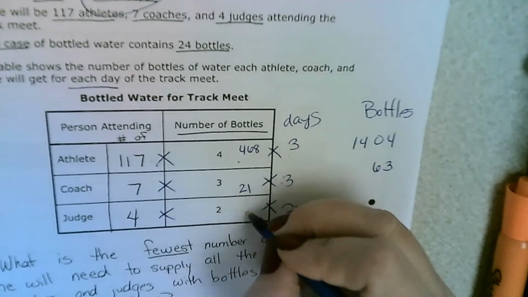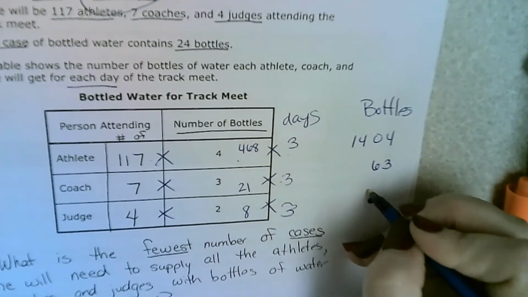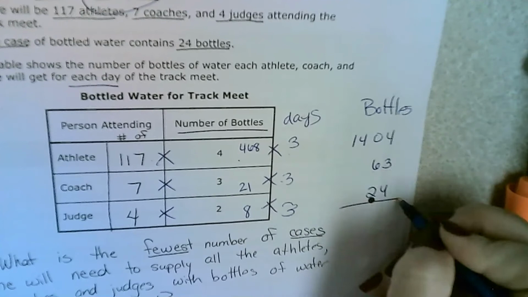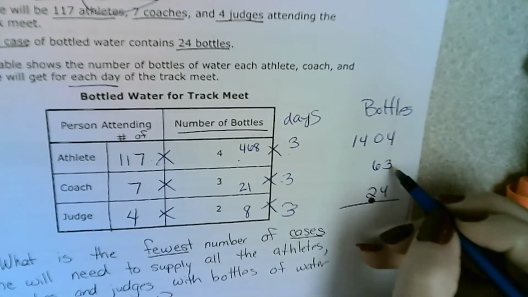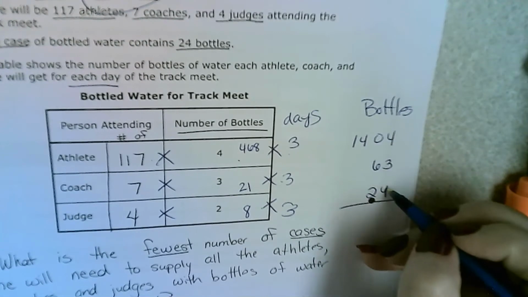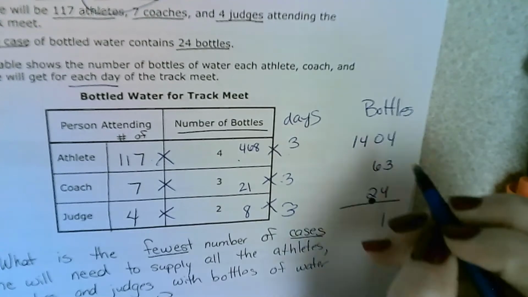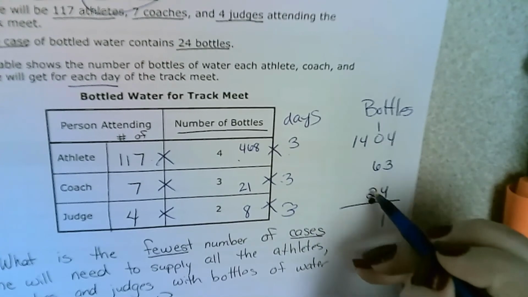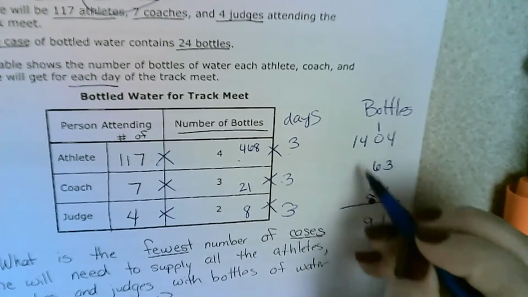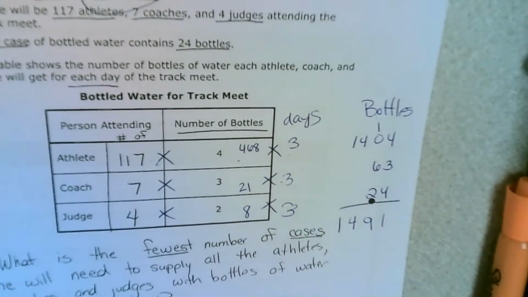4 times 2 is 8. 8 times 3 is 24. Now I need total bottles. 4, 5, 6, 7, 8, 9, 10, 11. 6, 7, 8, 9, 4, and 1. So you would have needed 1,491 bottles. Now it doesn't ask for how many bottles.